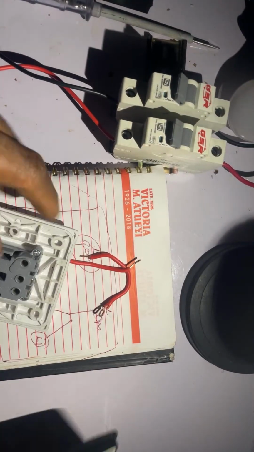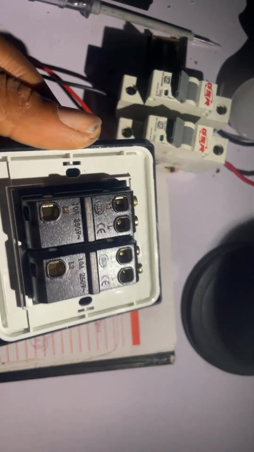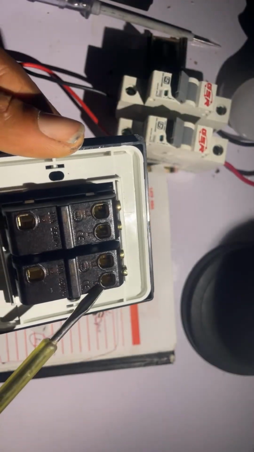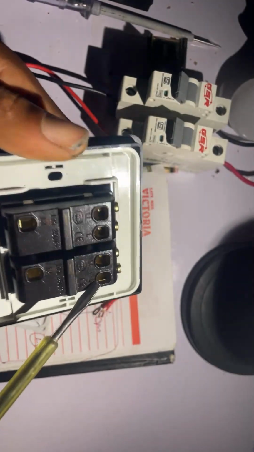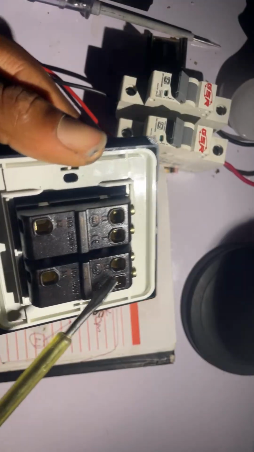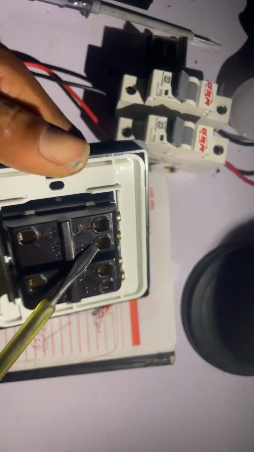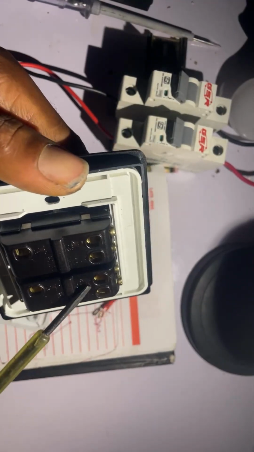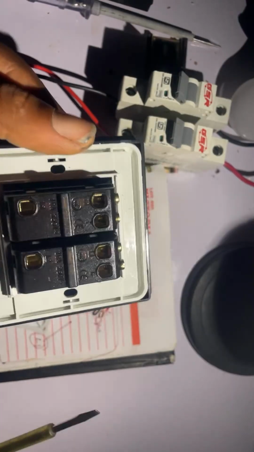If you have this type of switch also, this L is where you connect your live wire. This 2L is where you will connect your live wire. Don't connect it to L1 or L2, please.